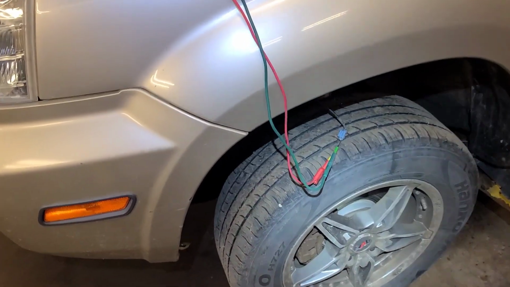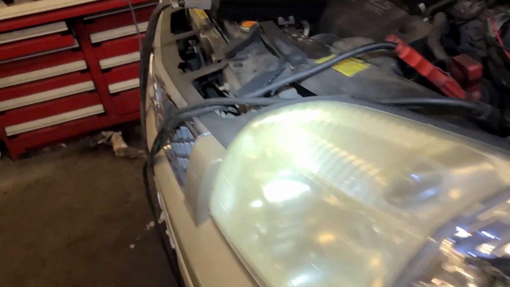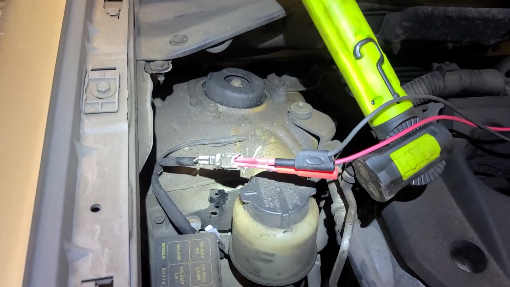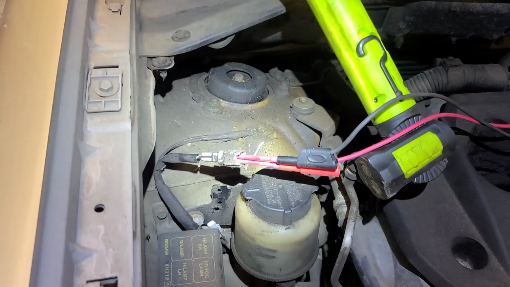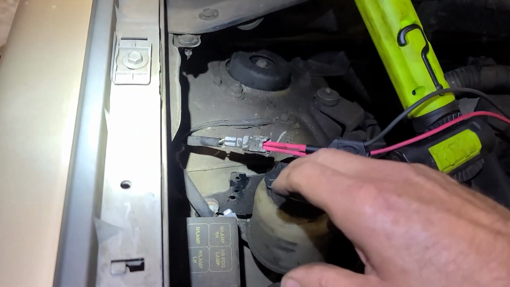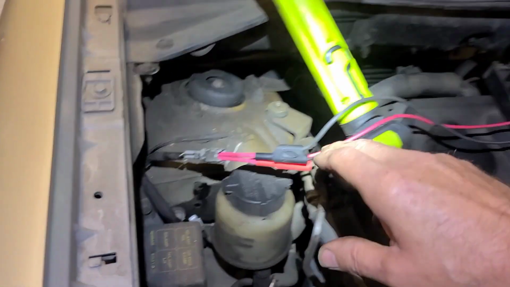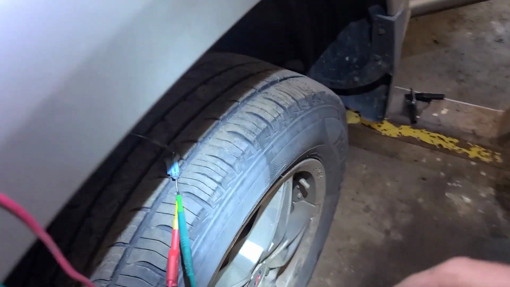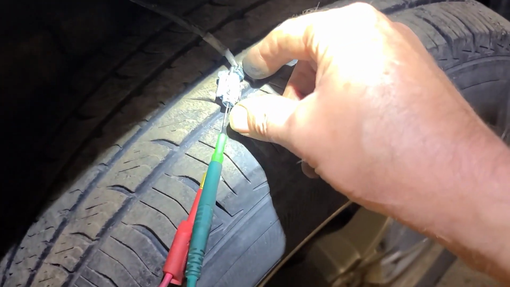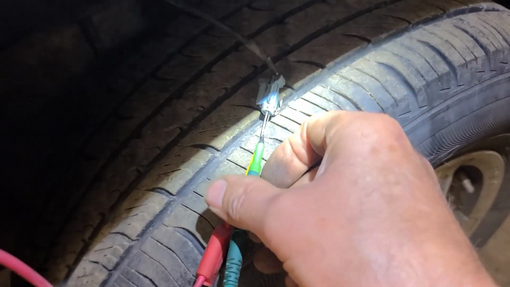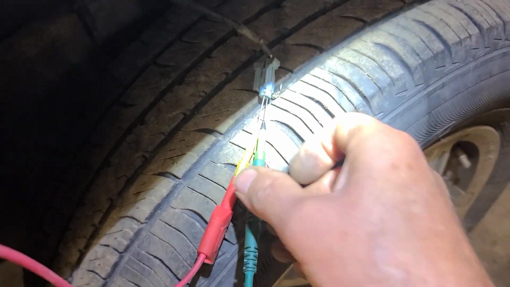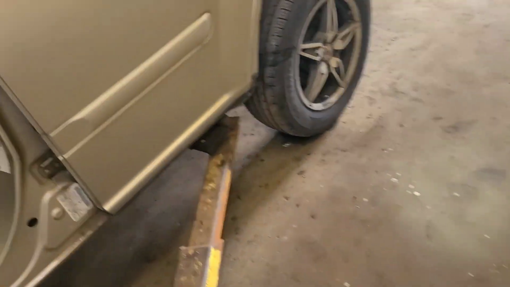So I ran two jumper wires across the vehicle to the other connector, which is fairly accessible here on the shock tower, maintaining the correct polarity so the black wire becomes red and it goes into the black wire on this side. Make sure these two pins don't touch each other. Now I'm going to turn the key on and we're going to scan it for codes.